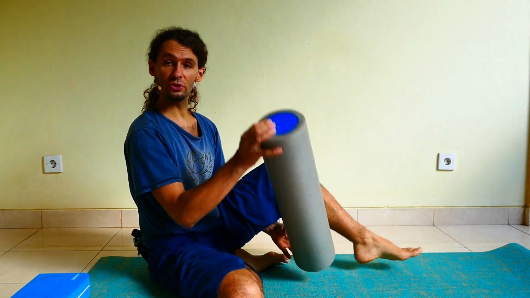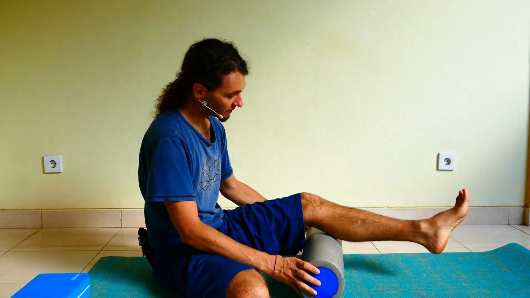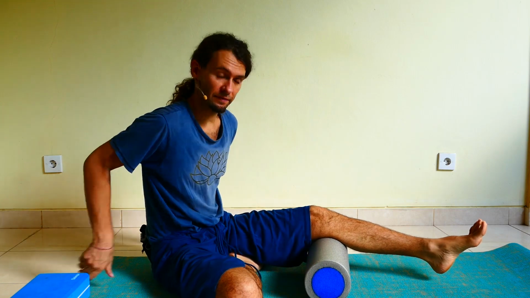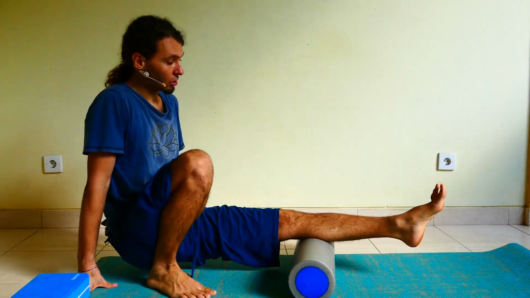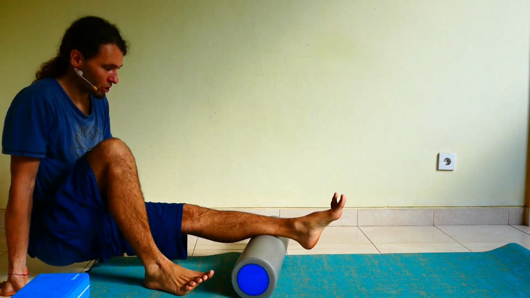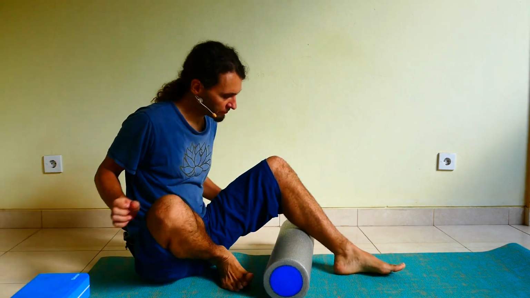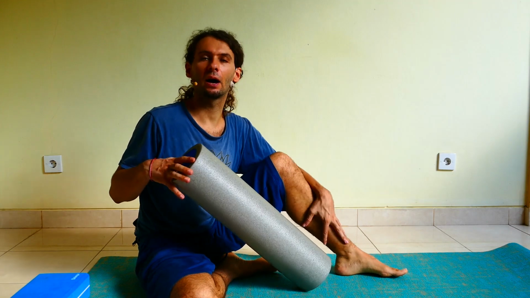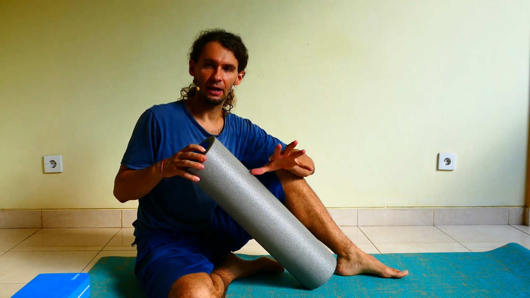Now we can also use a foam roller like this. Just place it a little bit underneath the knee and then roll all the way down towards the ankle. Do this a couple of times. I'm gonna talk about repetition number and stuff like that afterwards.